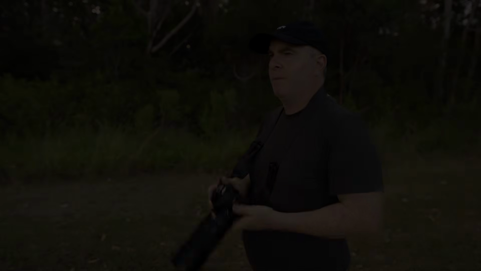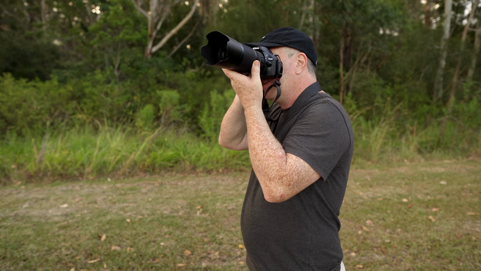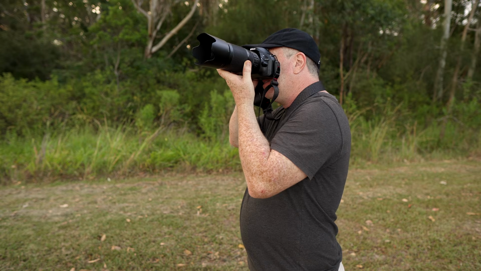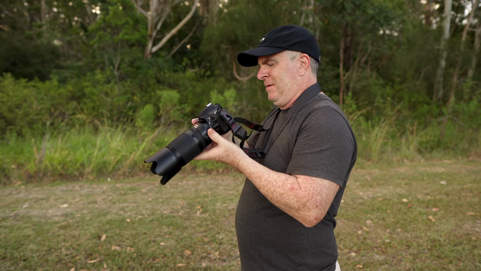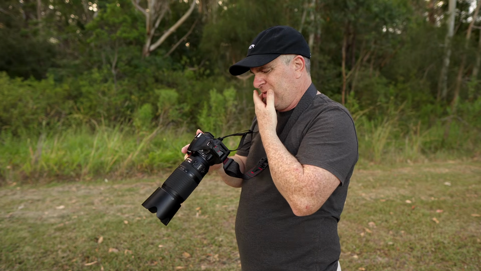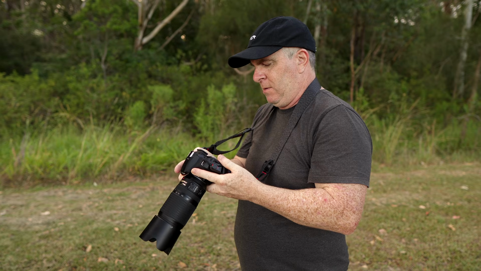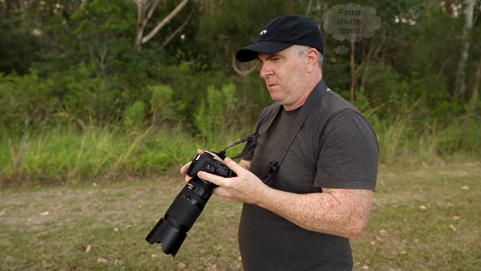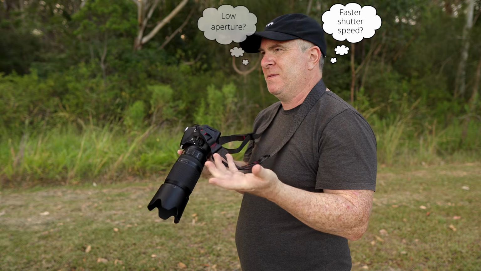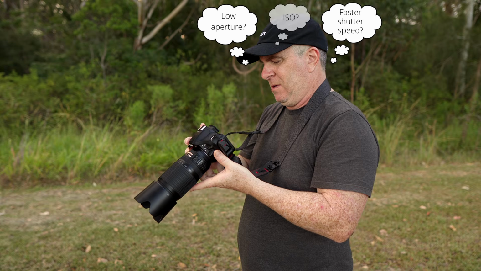Have you ever missed a perfect shot because you just froze? A bird flies by or the light changes and suddenly your mind goes blank? You're struggling with dials, trying to remember, was it faster shutter speed, low aperture? What's my ISO supposed to be?